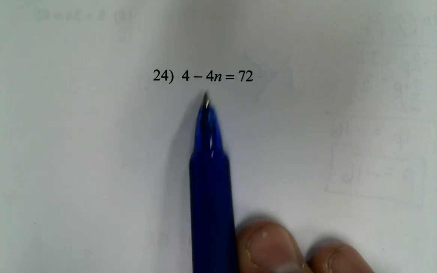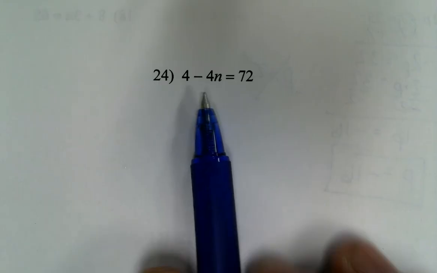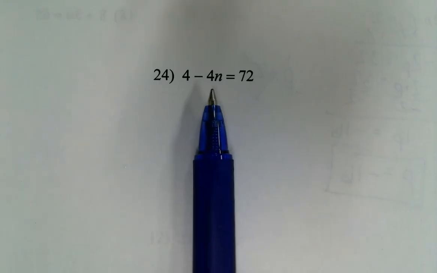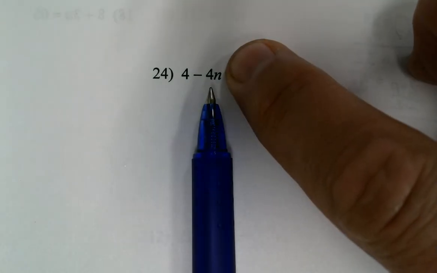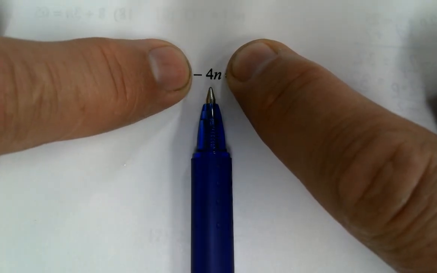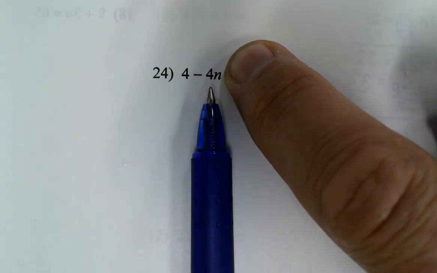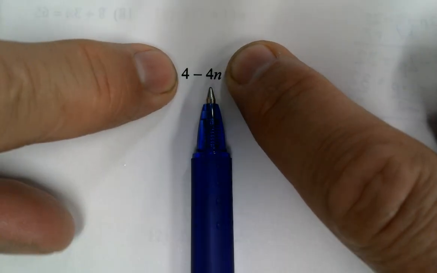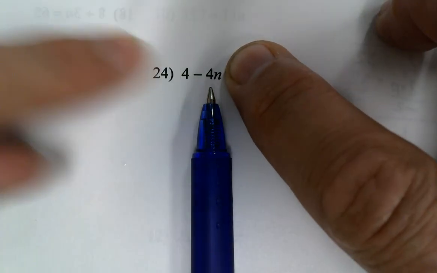As we get ready to solve this, we're going to go through our questions. What am I solving for? I'm solving for n. What do I got to get rid of? I've got to get rid of this 4, and I've also got to get rid of this -4. So which one am I going to get rid of first? I'm going to get rid of this first 4 because it's addition or subtraction.